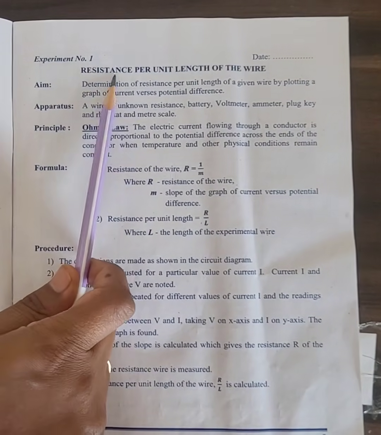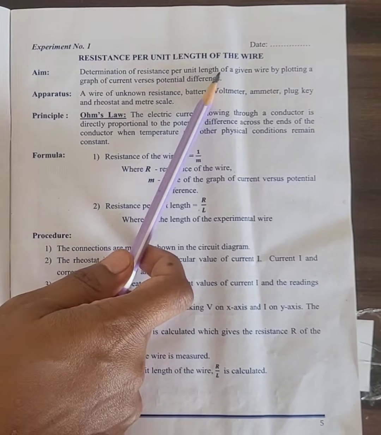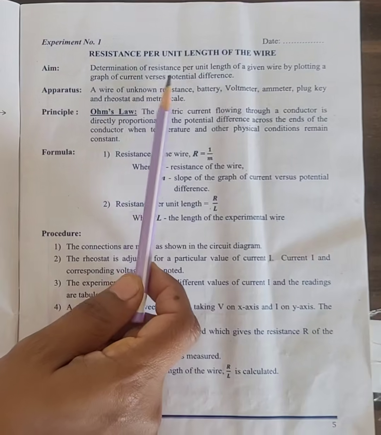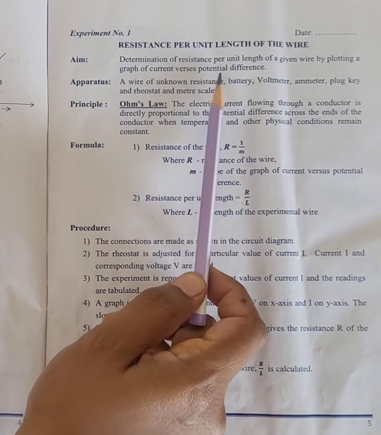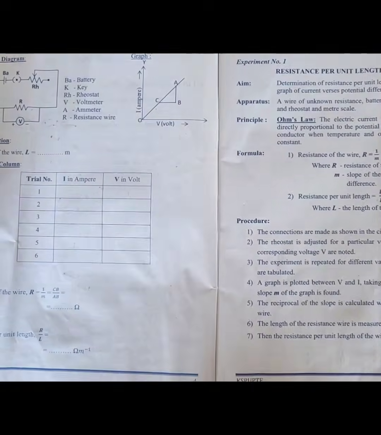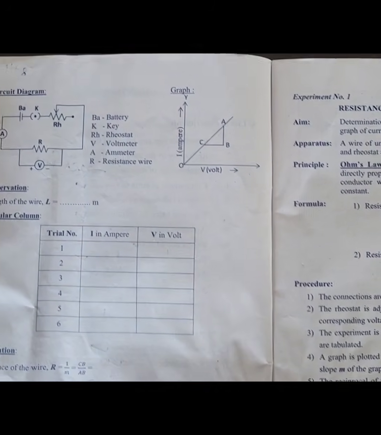Experiment number 1, resistance per unit length of the wire. Let us determine resistance per unit length of the given wire by plotting a graph of current versus potential difference. Now let us observe the circuit diagram.